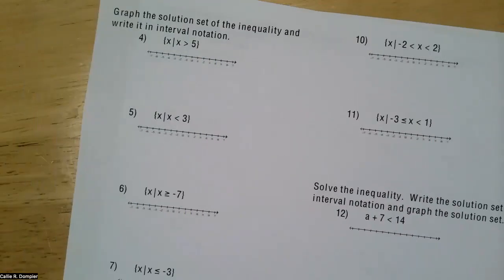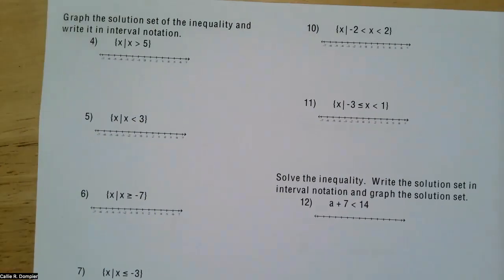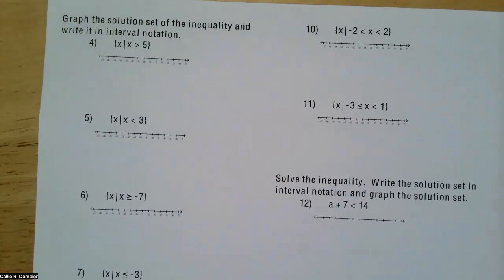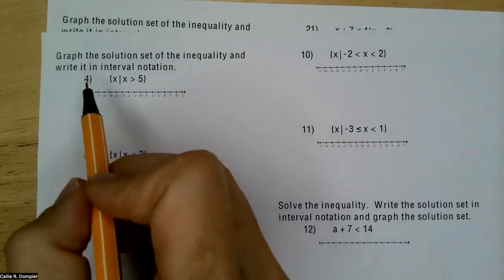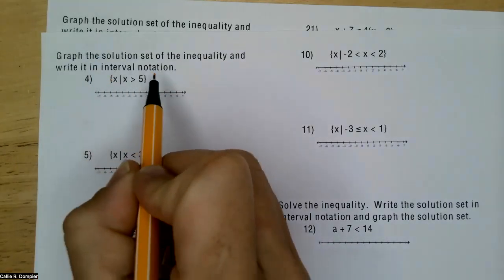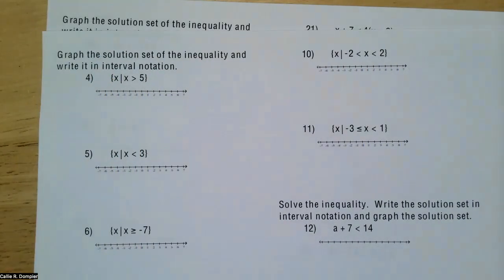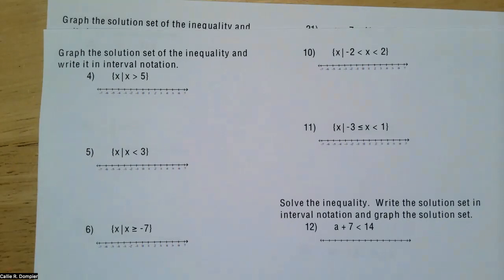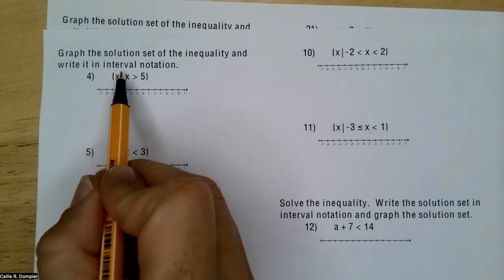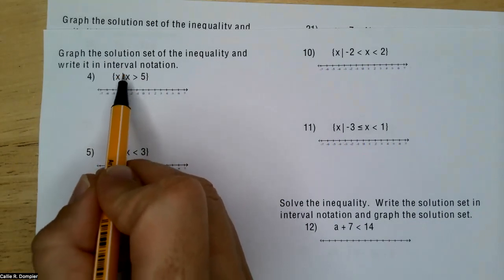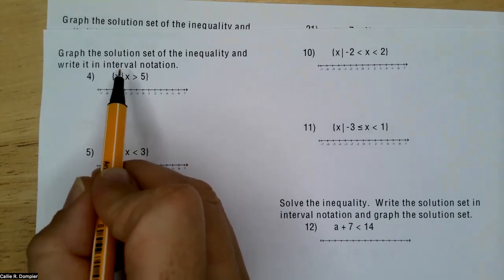All right, so here we have what it might look like. We have brackets, but they're curly brackets, okay? The curly brackets are not part of the inequality. We have a curly bracket, x. This is the symbol we say "such that."